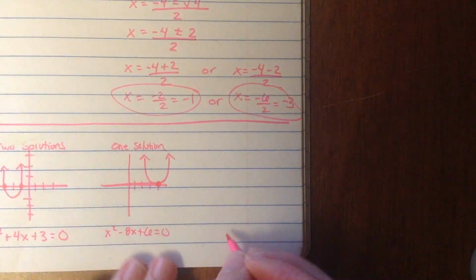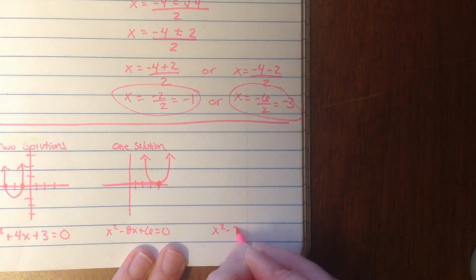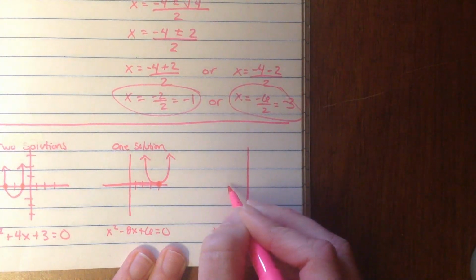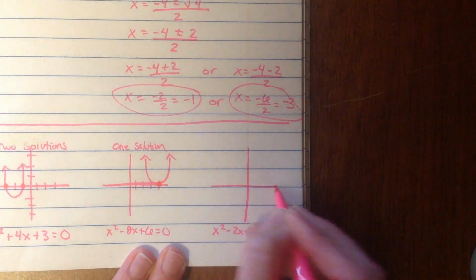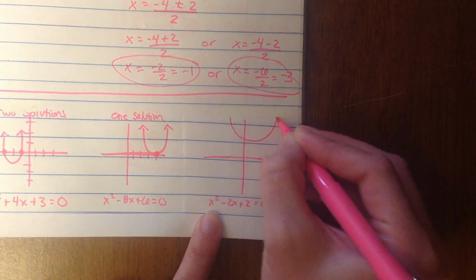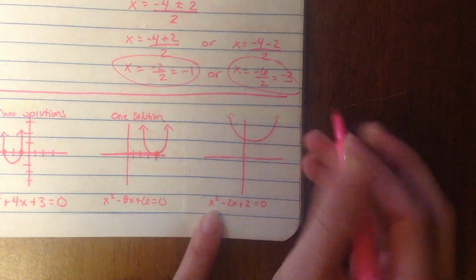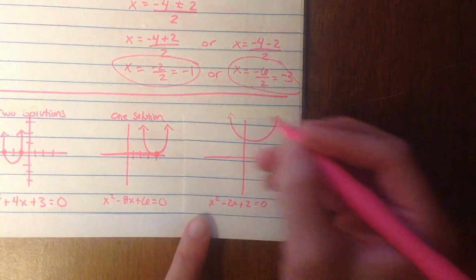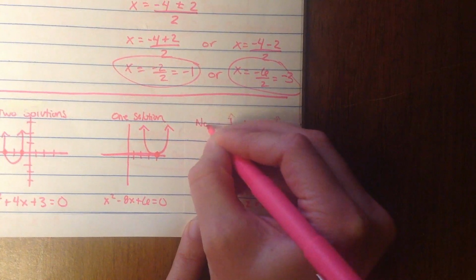And the final case was x squared minus 2x plus 2 is equal to 0, and that graph looked like this. And we noticed that it didn't touch the x-axis at all, and so remember we called that no solution.